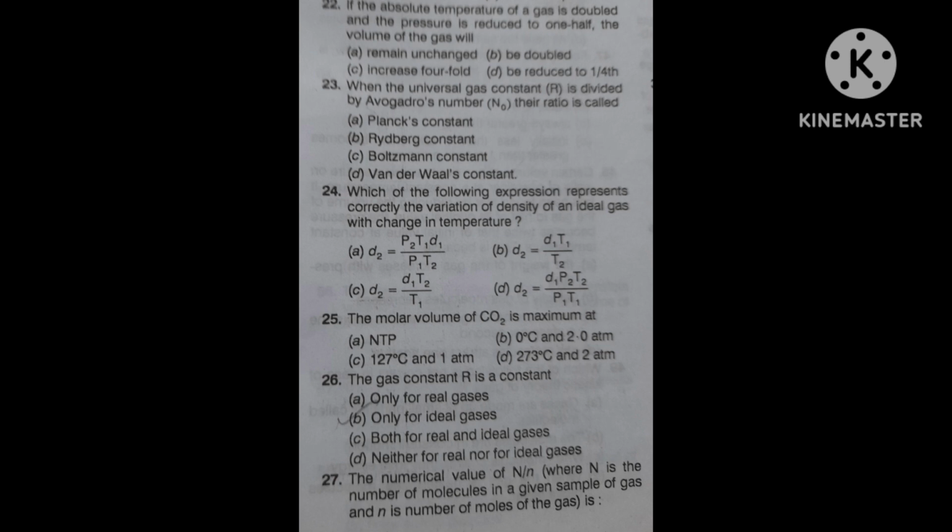Its correct answer is only for ideal gases. Option B: the gas constant R is constant only for ideal gases. Okay. R is constant only for ideal gases. You know, you have read the ideal gas equation.